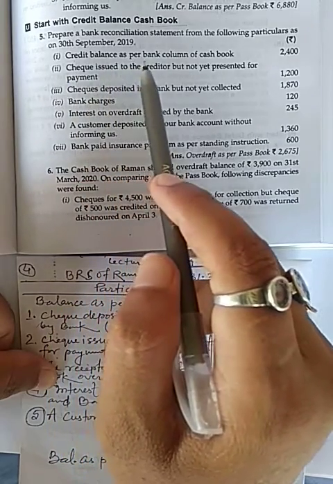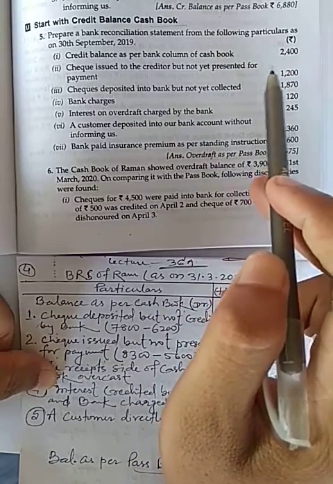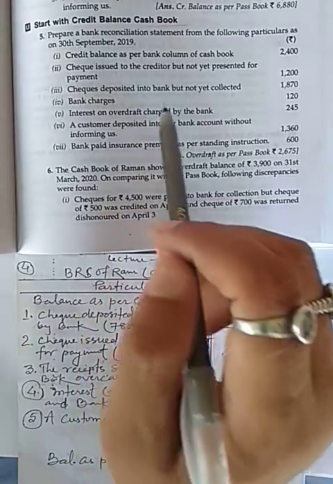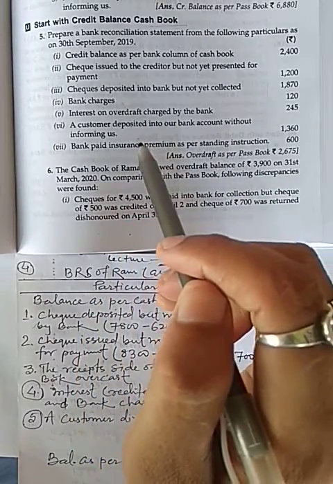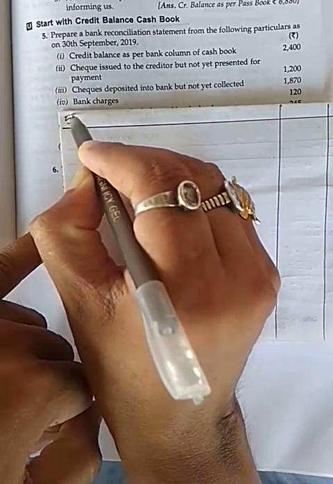Credit balance as per bank column of cash book 2400 is given. So it is also easy. Let us see the format first. Student, this is question number 5.